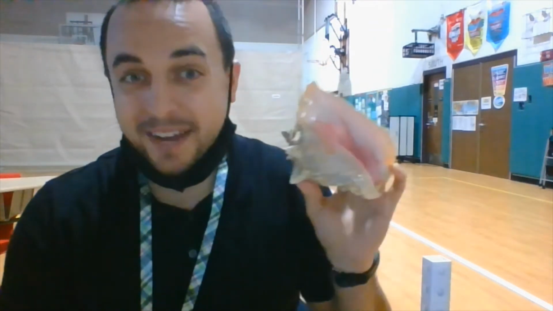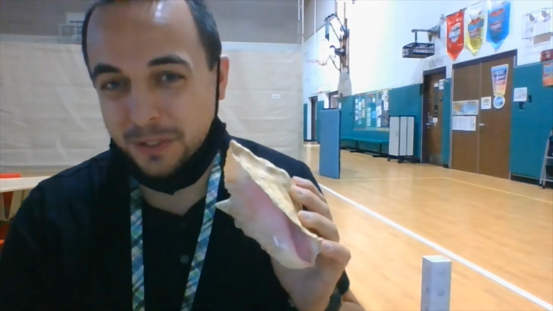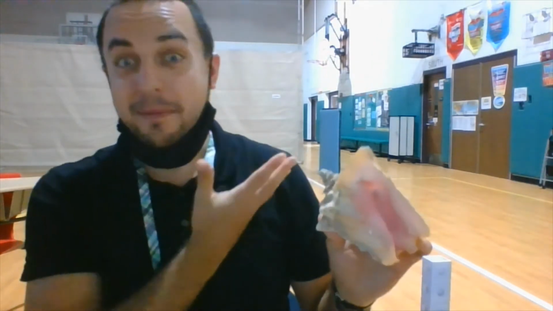I did find a shell that I got approved from a park ranger near the ocean one time, and this shell is very valuable to me. So I want to make sure that it doesn't break because it is fragile, which means it could break easily. Now, if you look, I'm in a gym over at Churchill, and in a gym, there's usually a ball flying around or something. So something I could do is engineer a way to protect it.